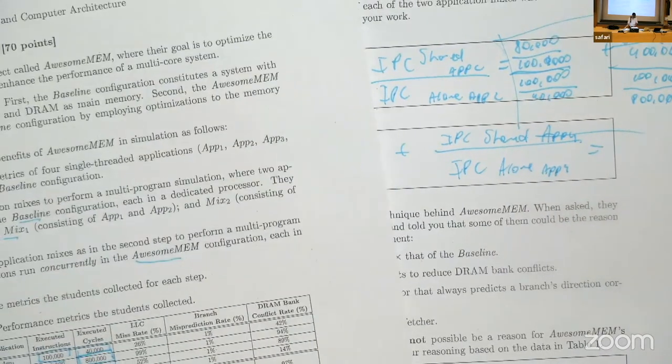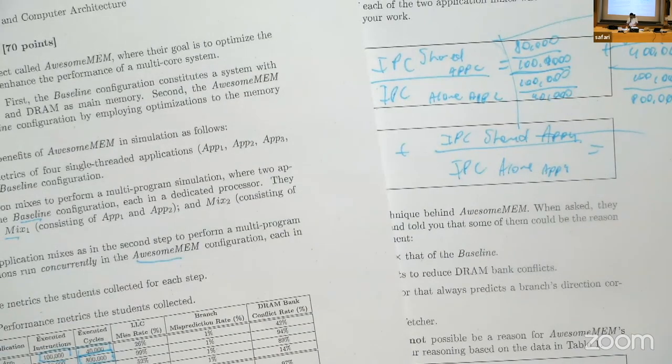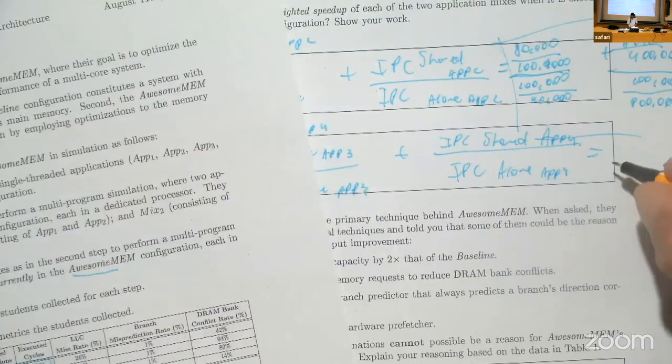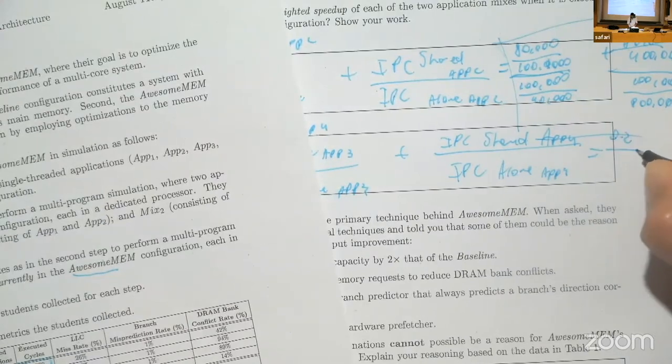I'm going to look at the solution because I don't want to copy all the values. This is 0.2 divided by 0.2 plus 5 divided by 5.